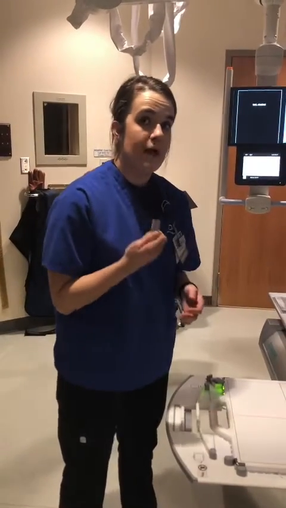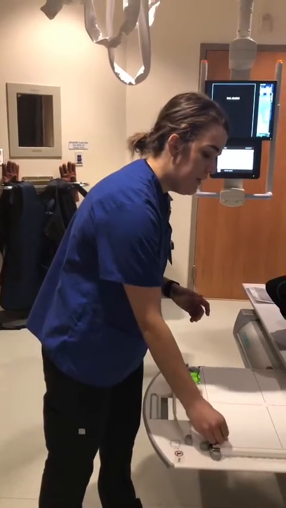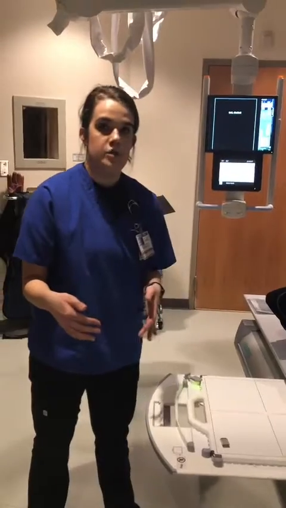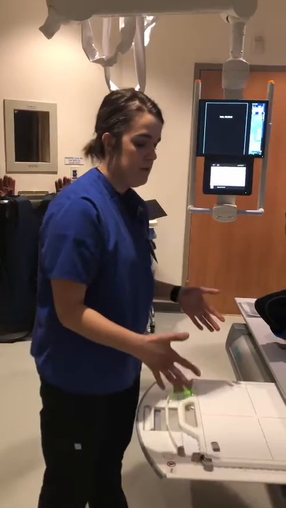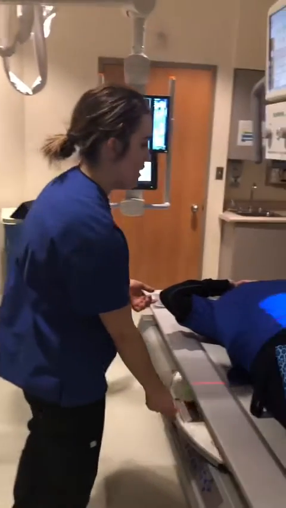I'm going to stick a right marker on the right side of this image receptor. Stick it in the corner here, making sure that it's not in any anatomy of interest. Since this is a 14x17 image receptor, sticking it here should be fine. I'm going to stick this back in here.